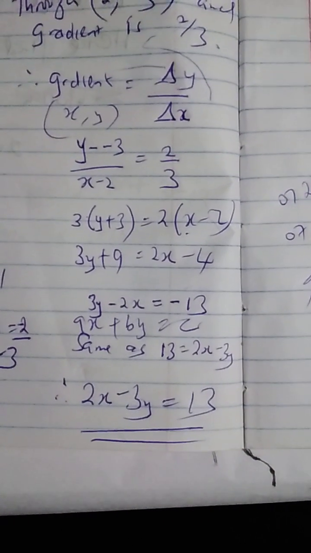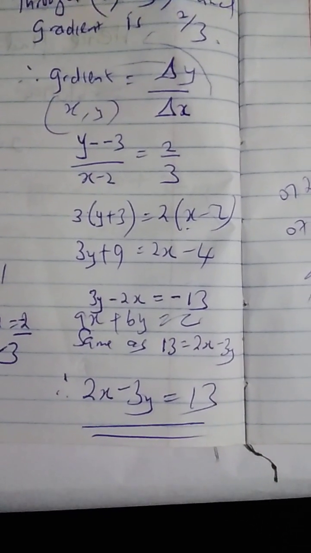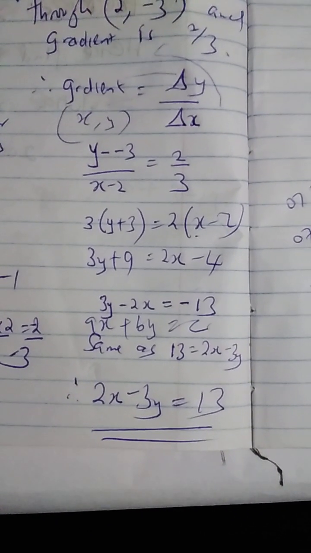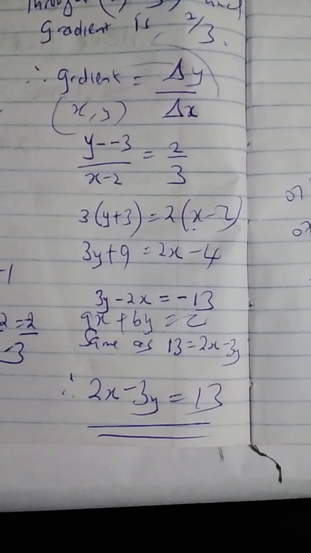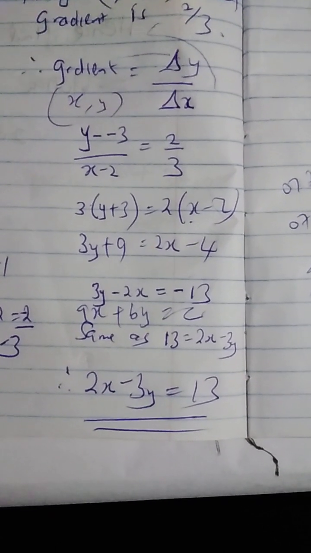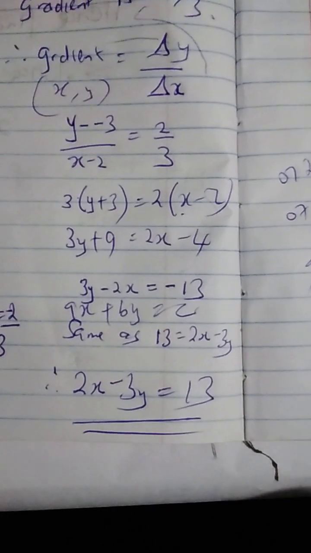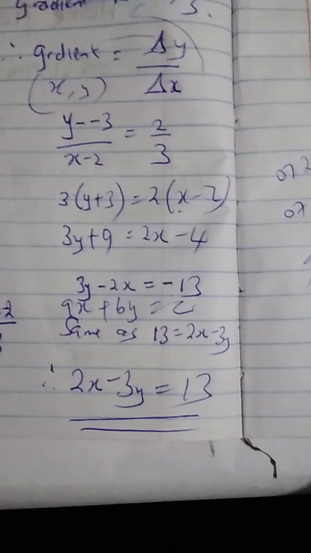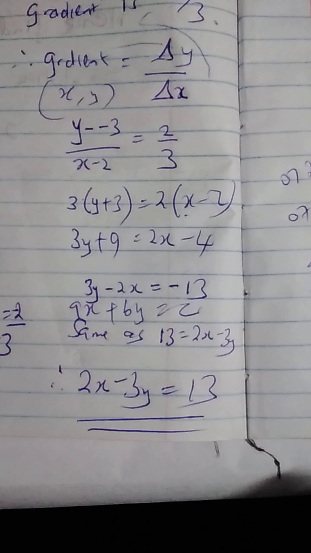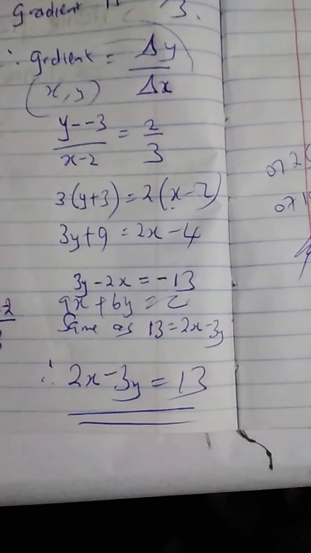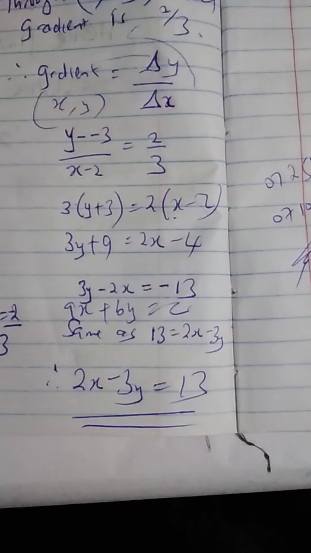That is how we solve questions on two lines which are perpendicular. Remember, the trick in this question was that a student should know that if two lines are perpendicular to one another, the product of their gradients is -1. That was where the trick was. If you don't know that, you miss the whole question.